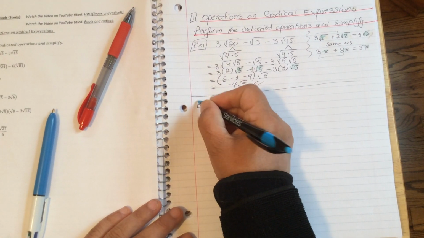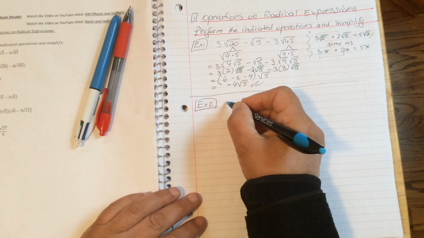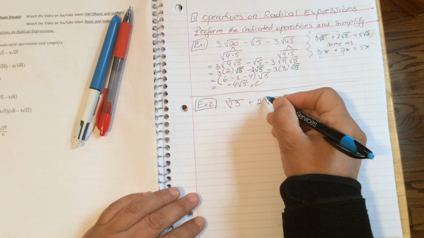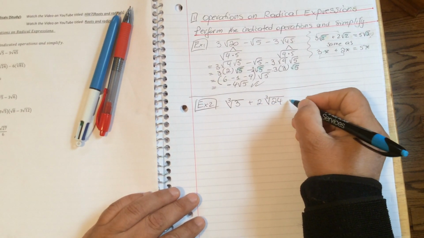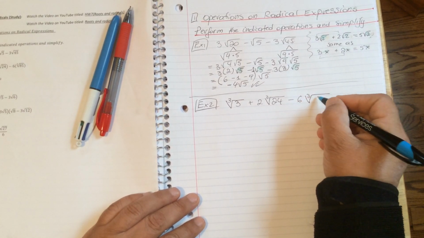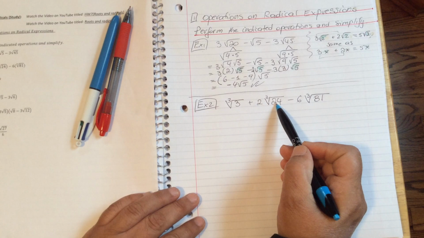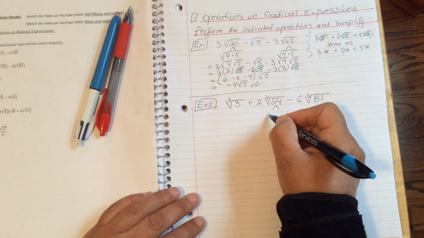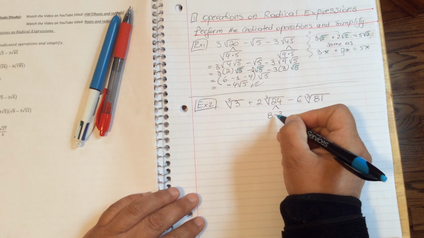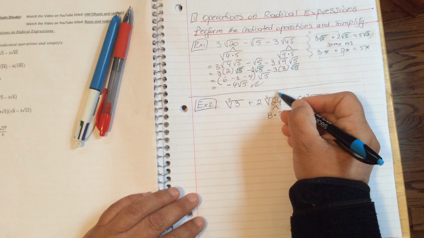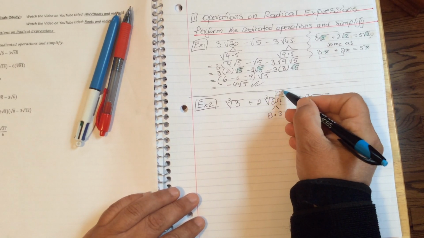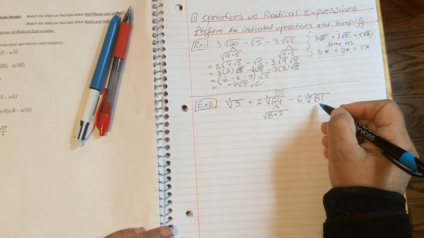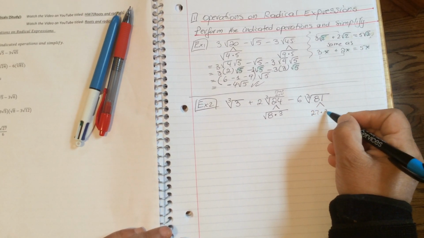Example 2. I have the cube root of 3 plus 2 times the cube root of 24 minus 6 times the cube root of 81. Still, 24 and 81 are not perfect cubes, but we can separate them. I can write 24 as 12 times 2, or 6 times 4, but none of them is a perfect cube factor. So let's factor 24 as 8 times 3 and 81 as 27 times 3.